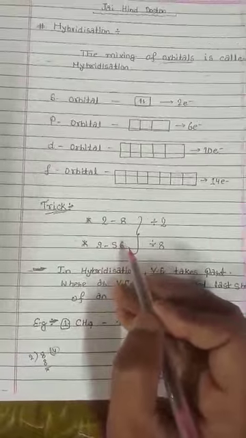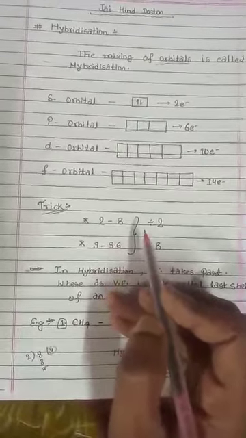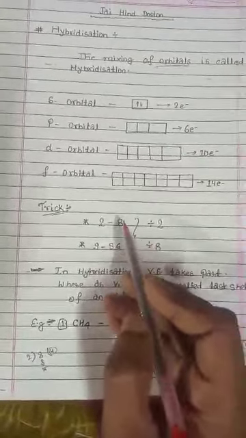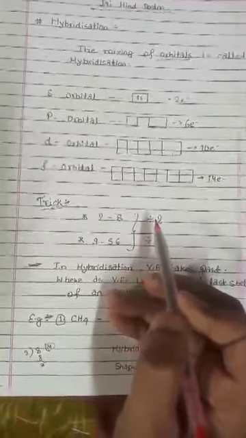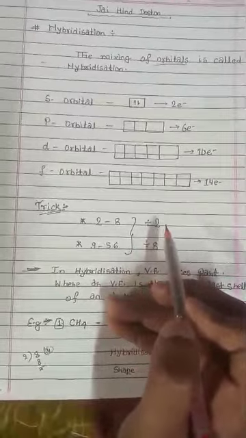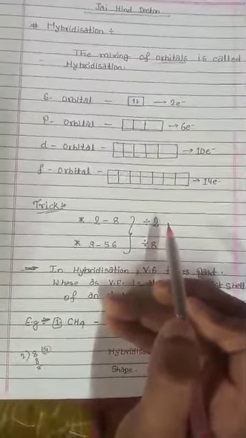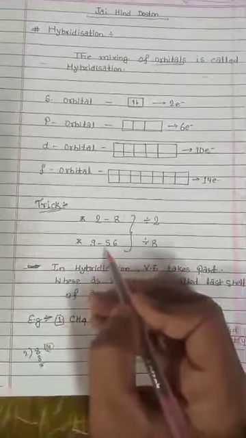The trick is that when we have a value from 2 to 8, we divide it by 2, and when we have a value from 9 to 56, we divide by 8.